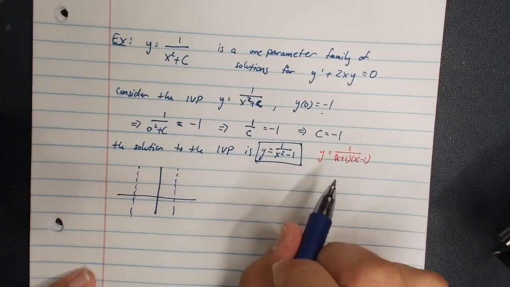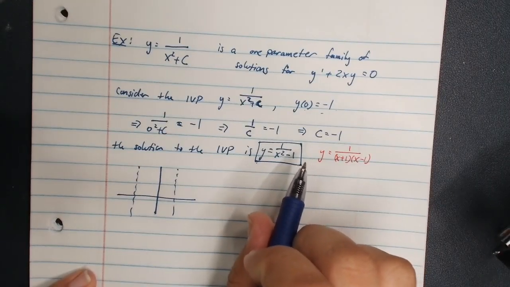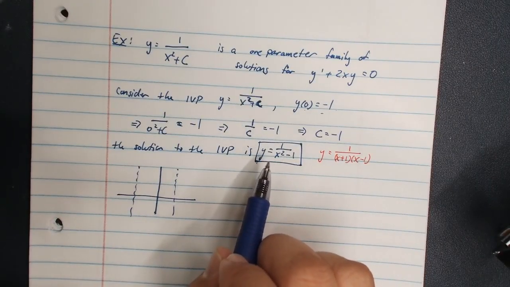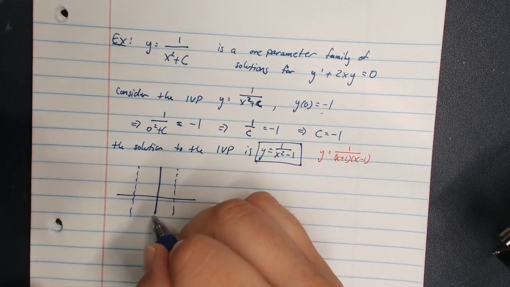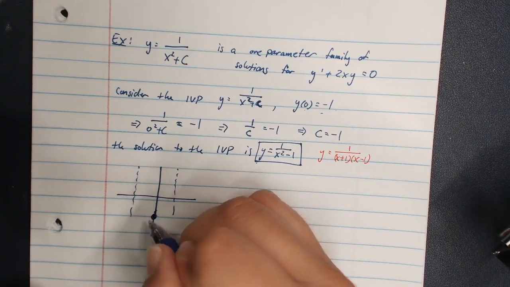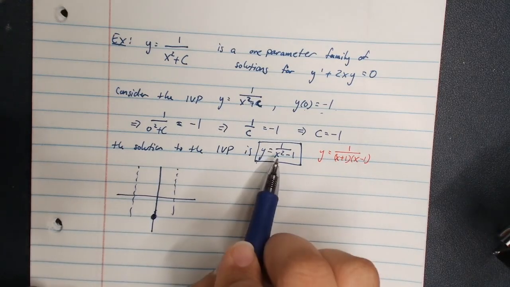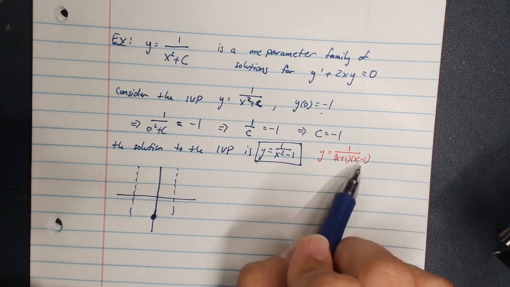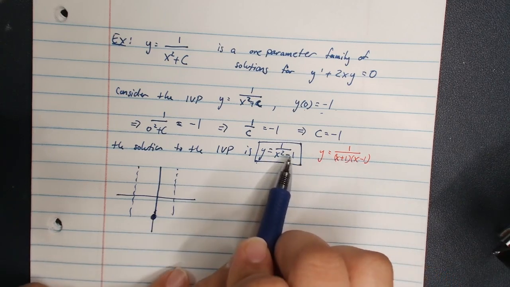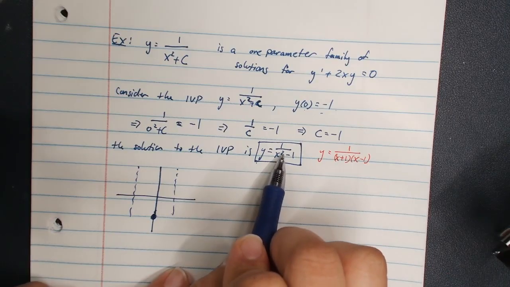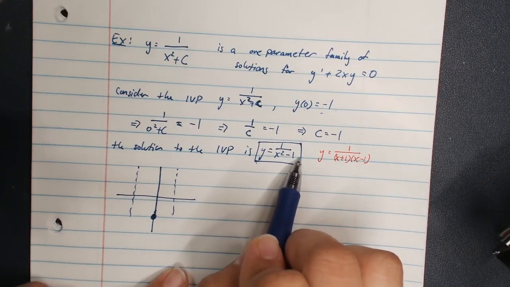And then I could plot some points. Right? If I plugged in x equal to 0, I would get 1 over negative 1, which is negative 1. So down here, if x is 0, y is negative 1. If x is, well, I can't plug in 1 because that would give me an asymptote. That's undefined. So I'll plug in 2. 2 squared is 4. 4 minus 1 is 3.